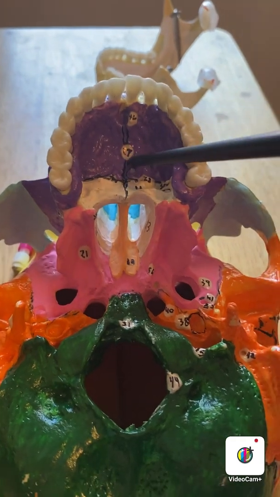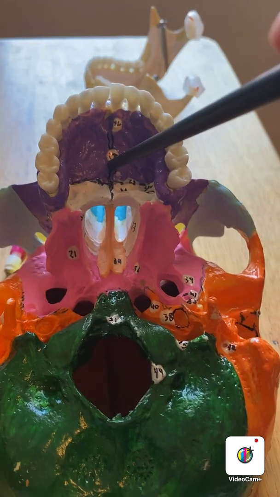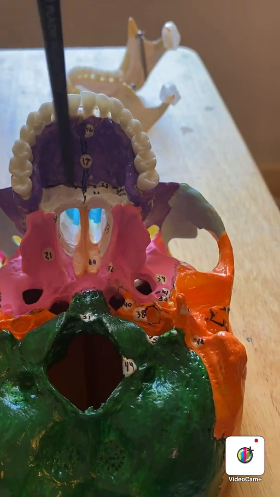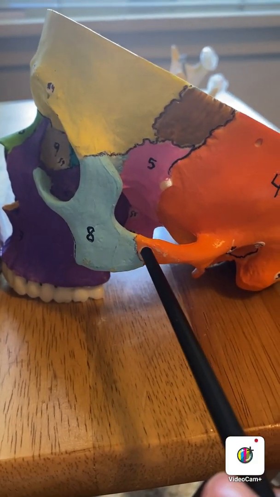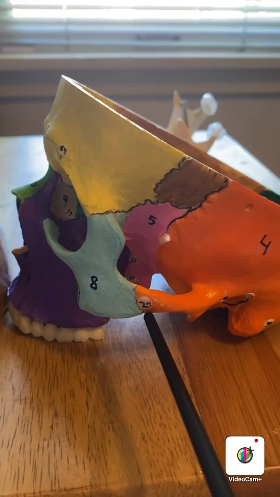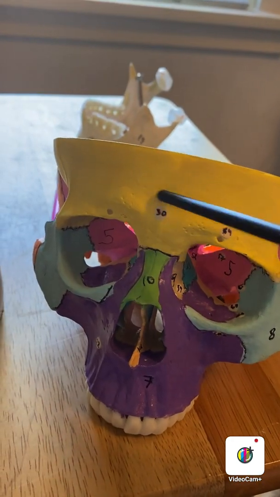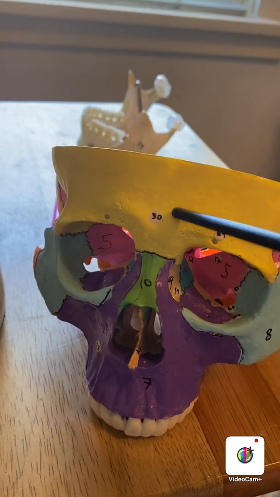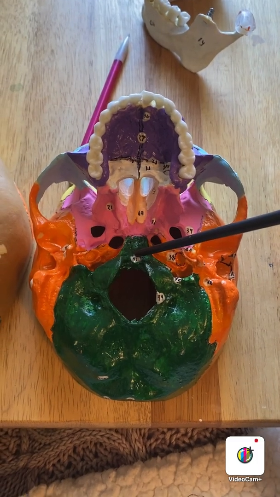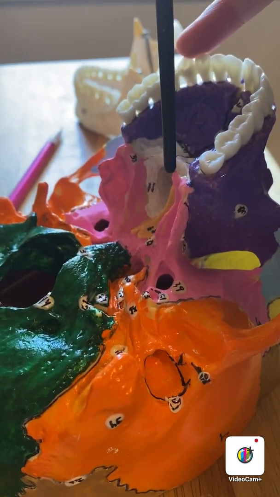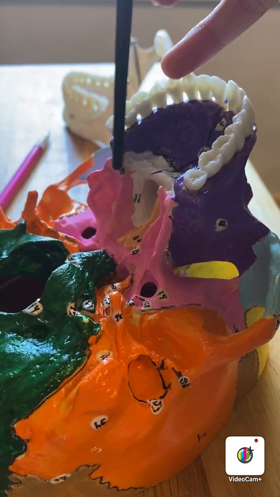Once again, we are back on the inferior view, and 27 is the median palatine suture, and 28 is going to be the transverse palatine suture. 29 is the temporozygomatic suture, and it separates the temporal and the zygomatic. 30 in between the eyebrow region is known as the glabella. 31 is known as the pharyngeal tubercle, and 32 is known as the hamulus. It can be seen on both sides.